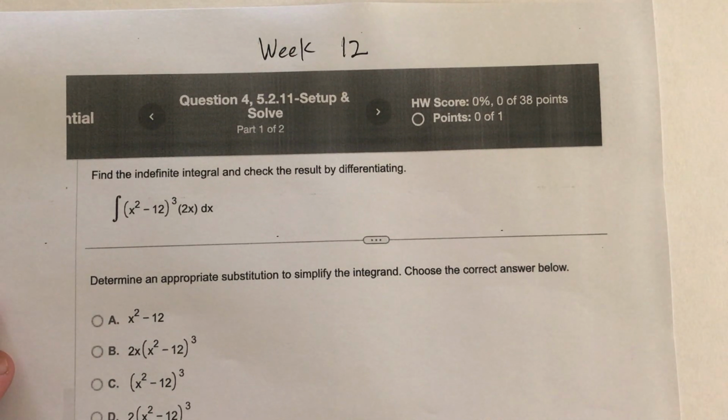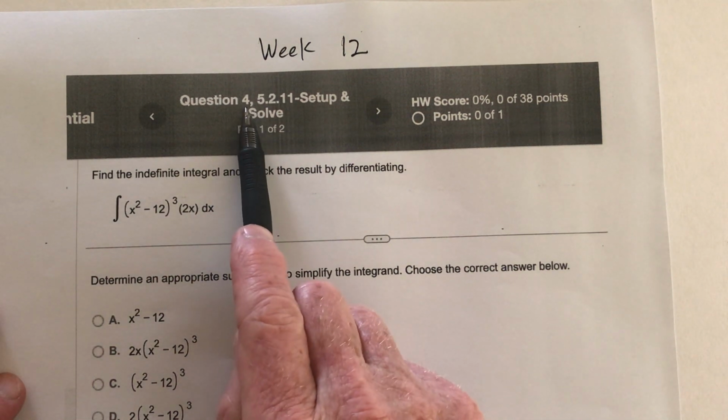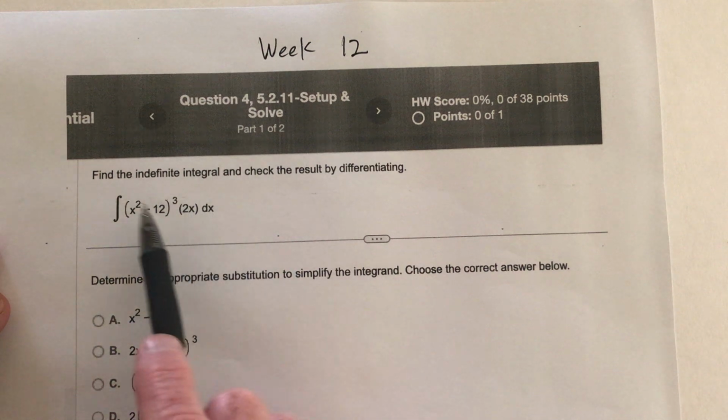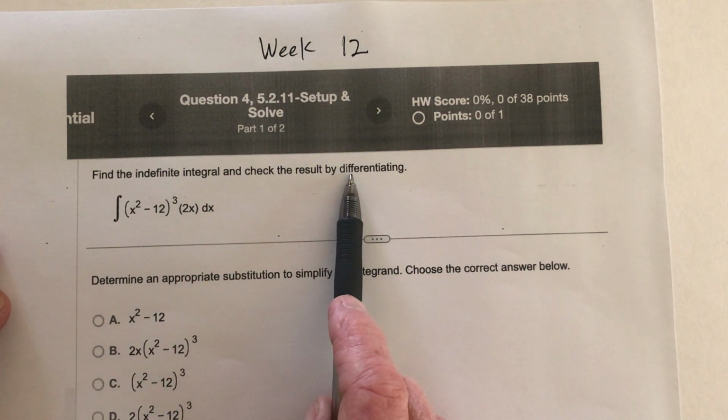Hello again, Math 2. We're on to week 12, MyMathLab examples. Starting off with, I chose number 4. So find the indefinite integral and then check by differentiating.